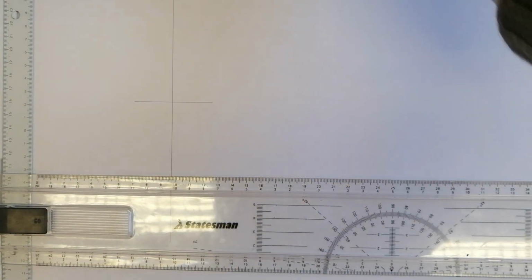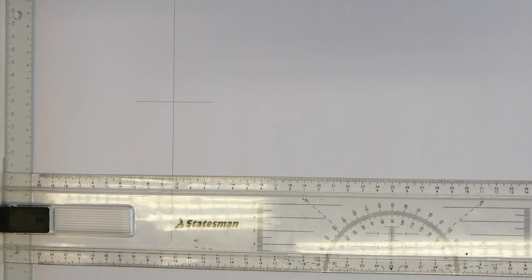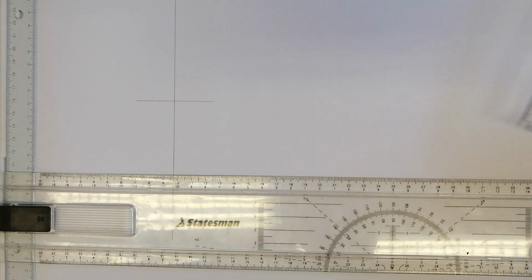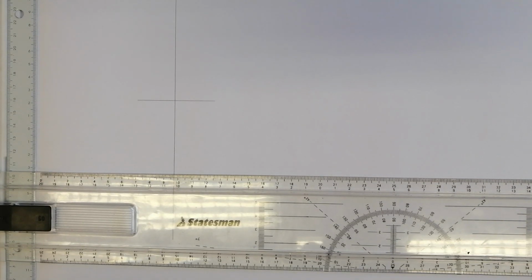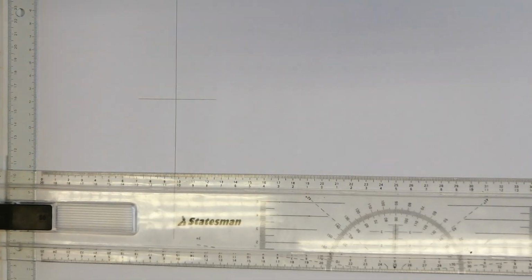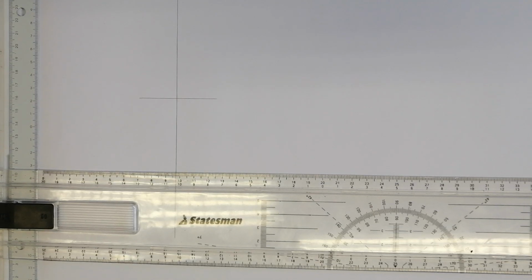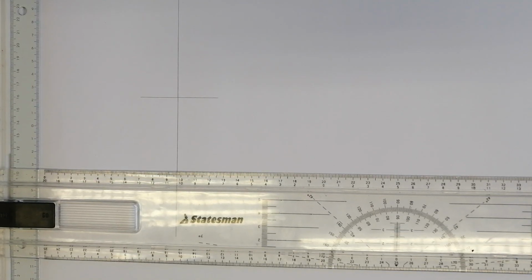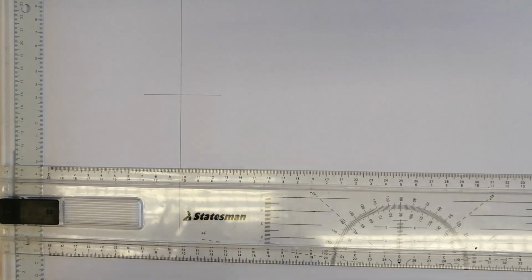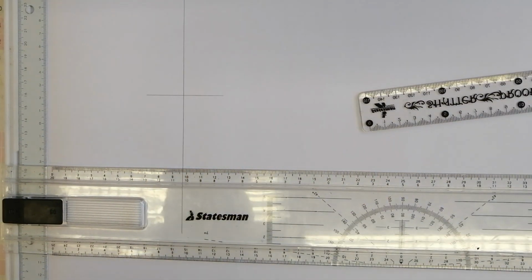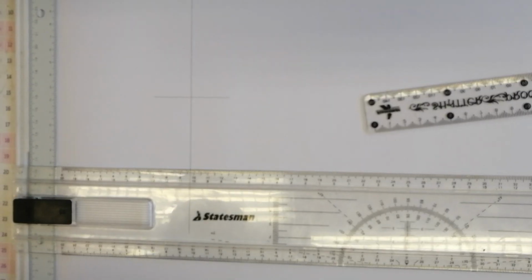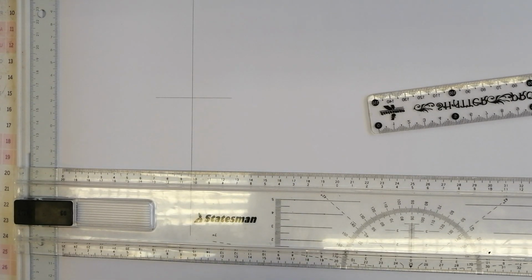So what is the base diameter? It is 150, to scale is 30, radius is 15.